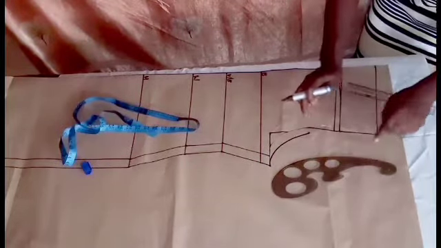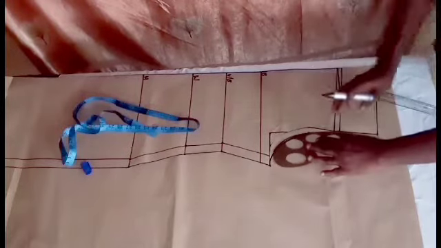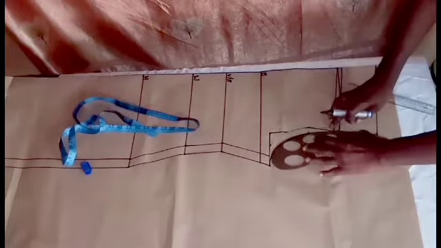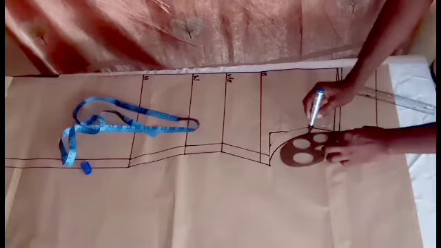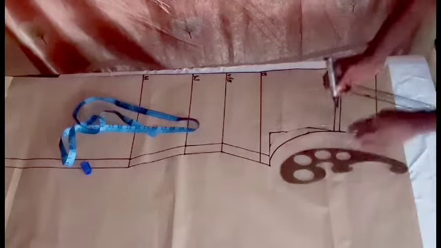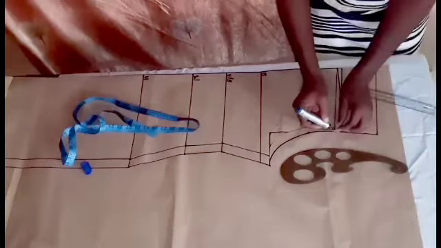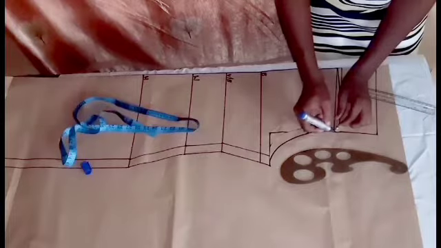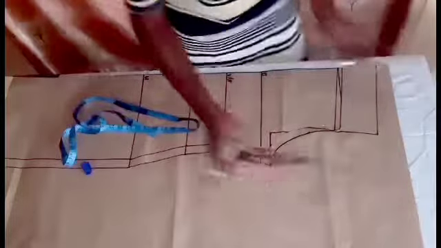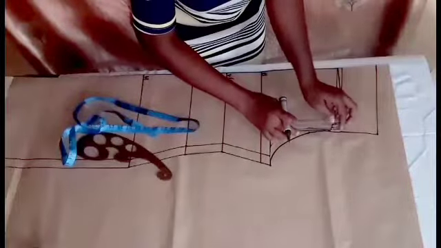Okay, and you bring it to this point also. So this is it. So you can just blend it or smoothen it out with your ruler.